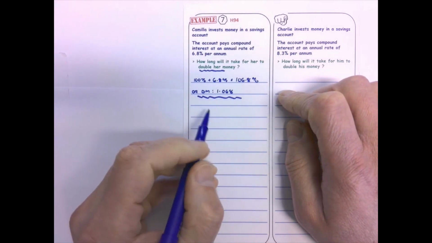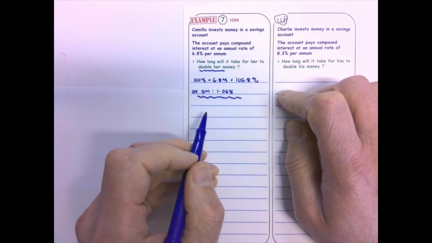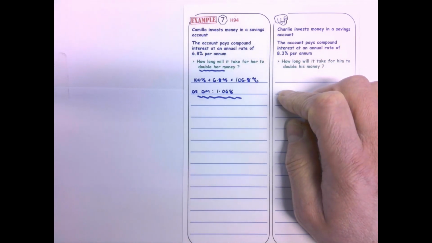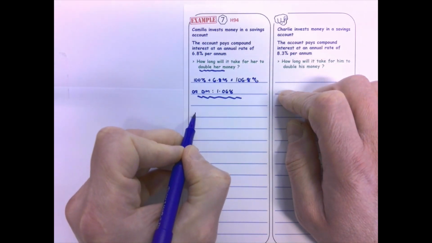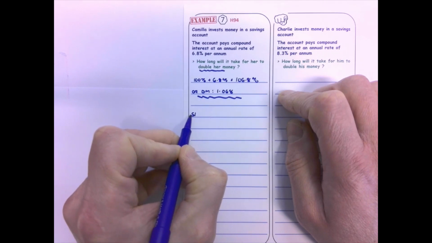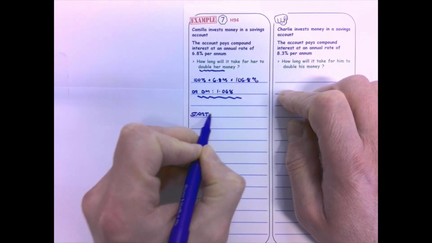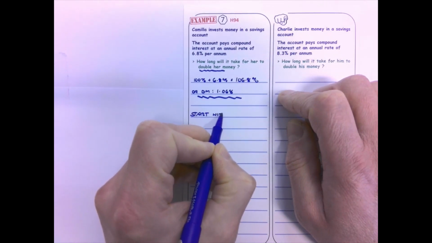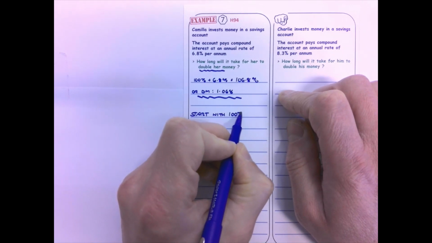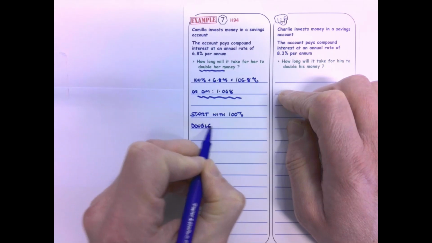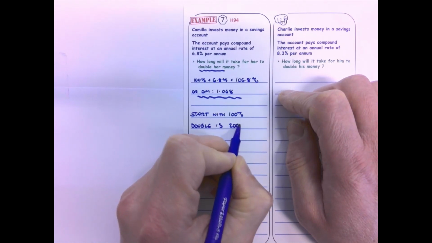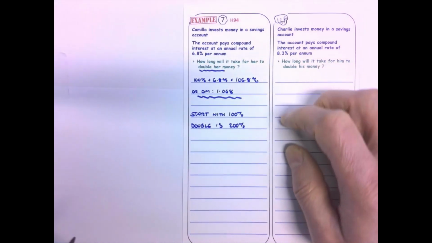So we don't know how much money there is, right? So that's okay. We don't really need to know how much money. We just need to know it's doubled. So if it was doubled, so we start with 100%. Double is 200%, right? So that's what we really want to know.